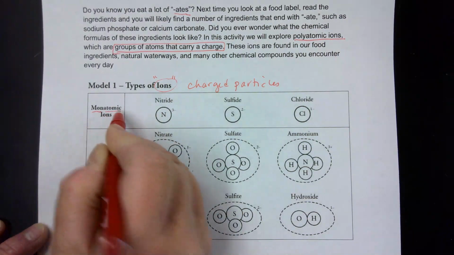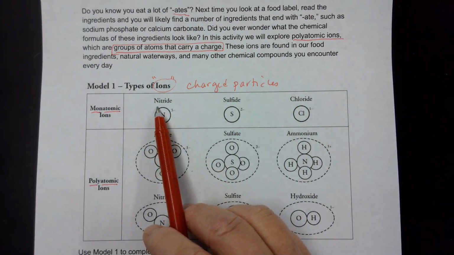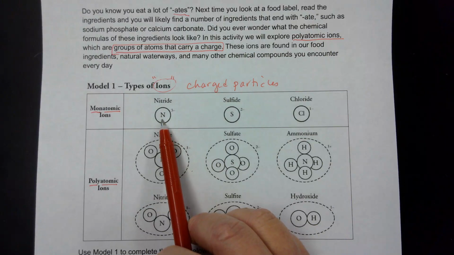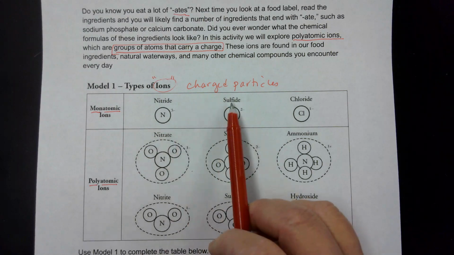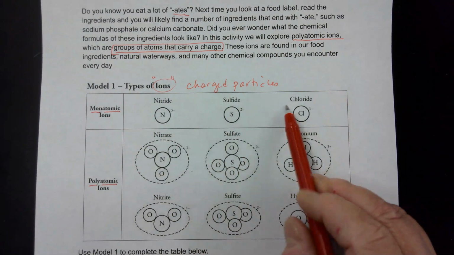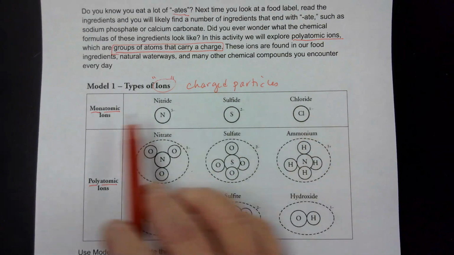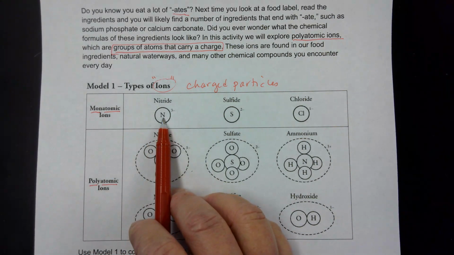And monatomic versus polyatomic, you might guess, has to do with the number of atoms that are in those ions. We have an example here of something called nitride. It is the symbol N for nitrogen, and it has an overall -3 charge. We have sulfide, which is the symbol S with a -2 charge. And we have Cl, which is chloride, with a -1 charge. These are all monatomic ions. They are ions made up of one atom.